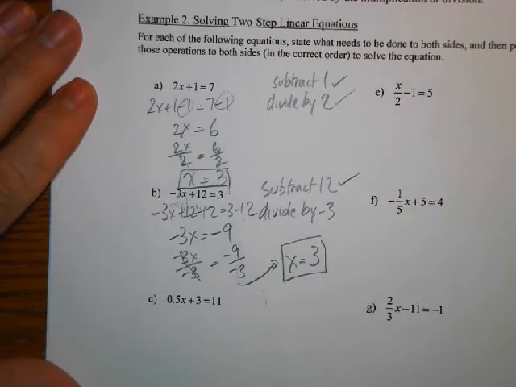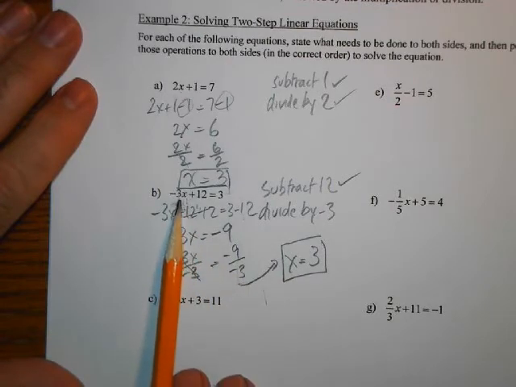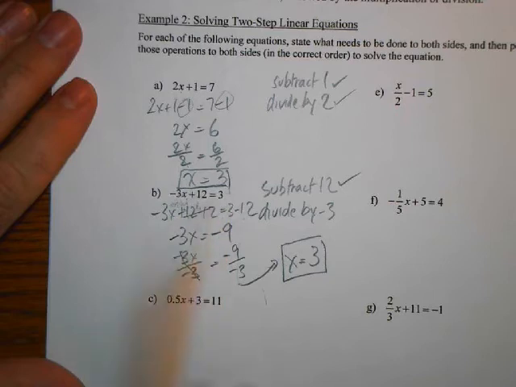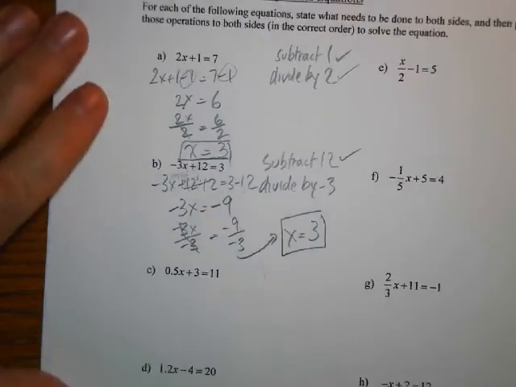Again, you could check to make sure you're right. -3 times x would be -3 times 3, which is -9. -9 plus 12 is 3, and that's the same on both sides. So you know you're right.